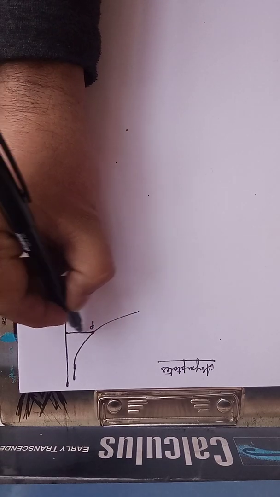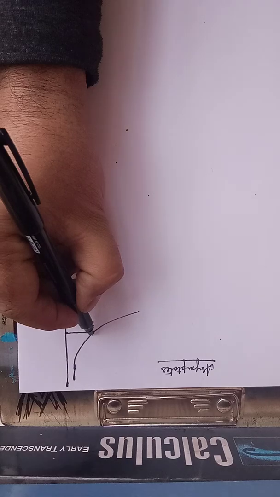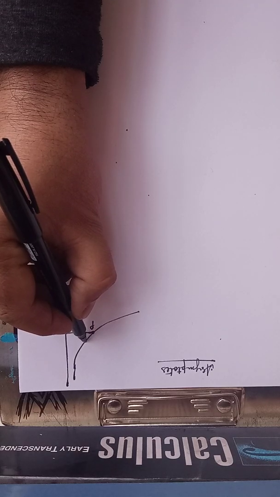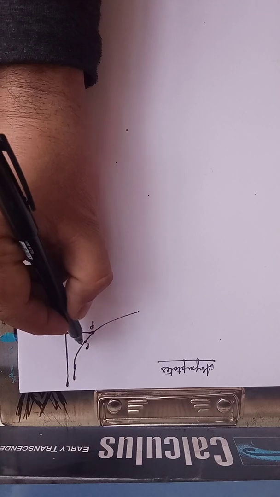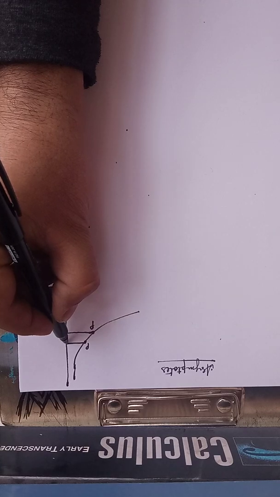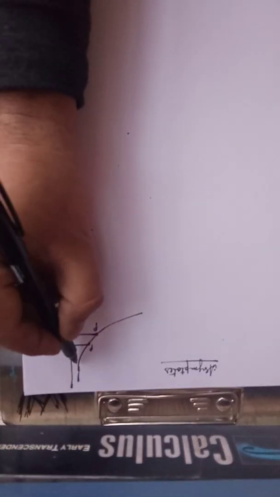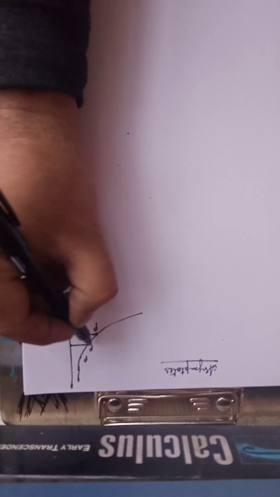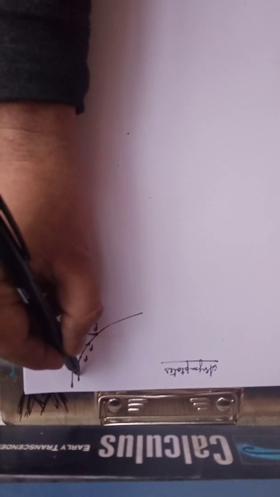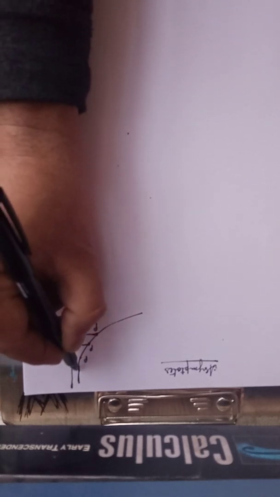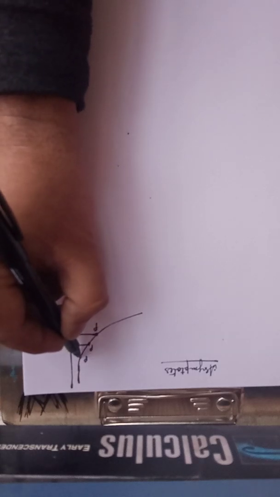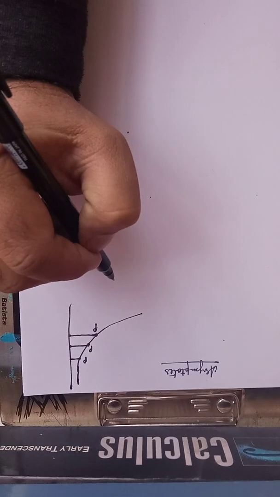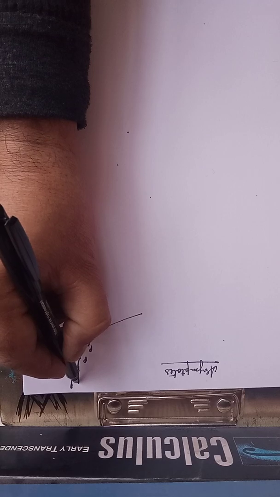This is this much. If this point moves along this curve, this perpendicular distance becomes less and less.